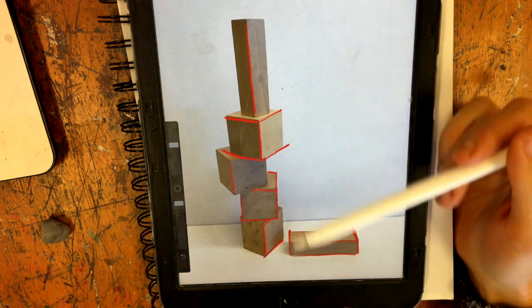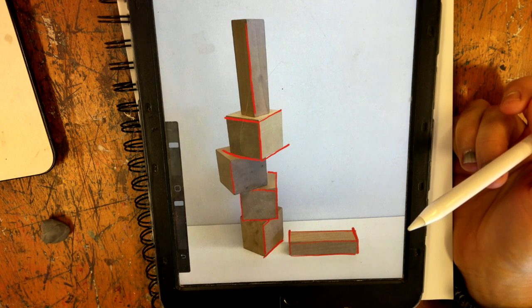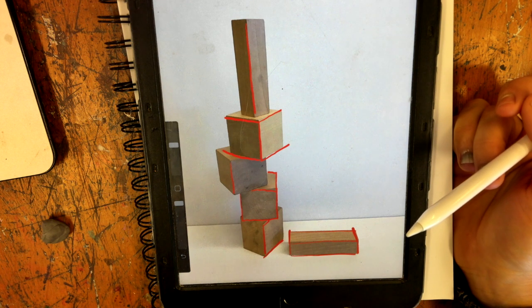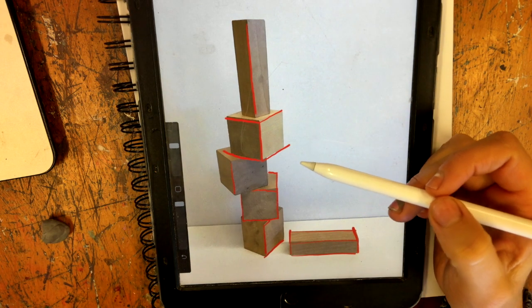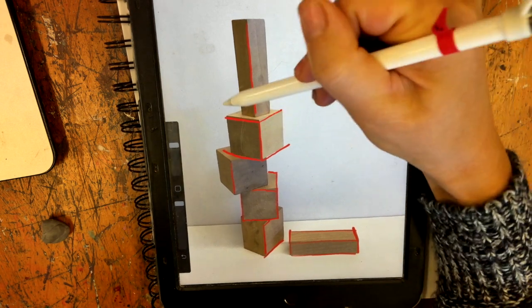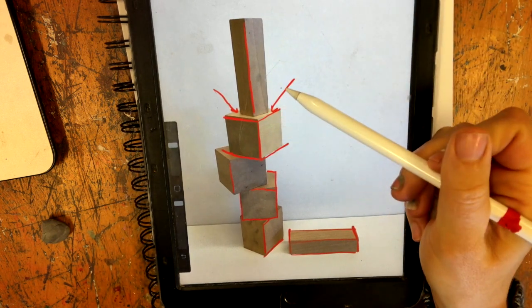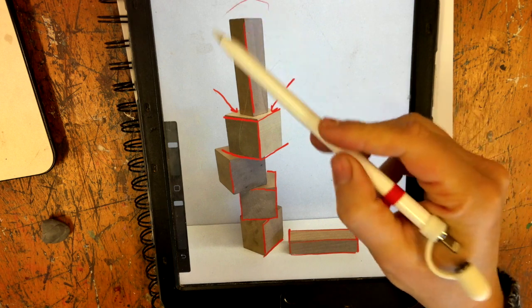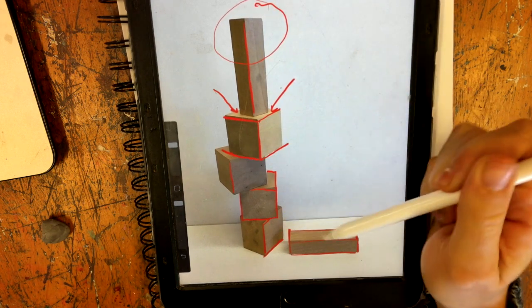After you've determined what kind of perspective you're working in, you want to think about where your horizon line would be. So, for example, in this example, I am seeing the tops of every single block except this one. So I see the top here, here, here, here, and here.